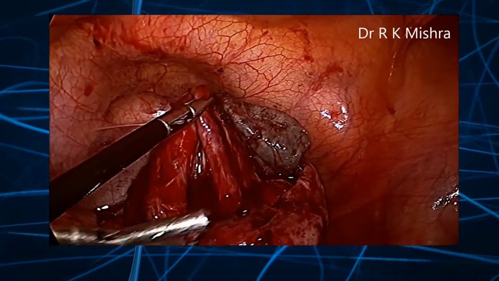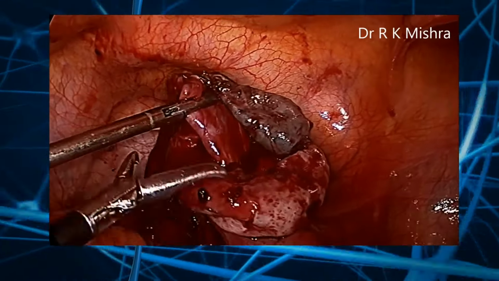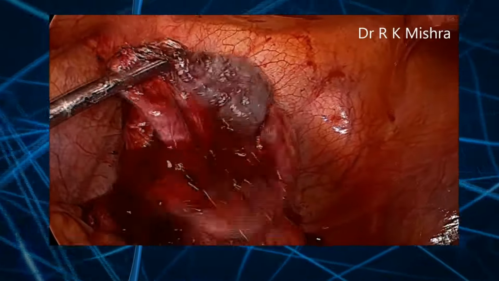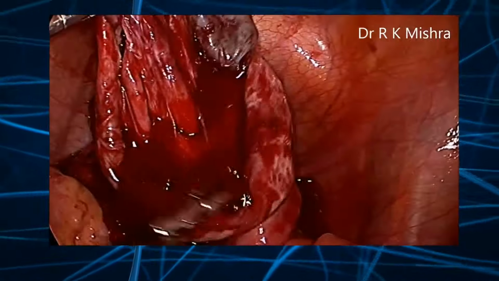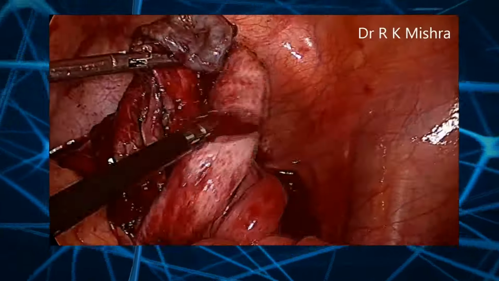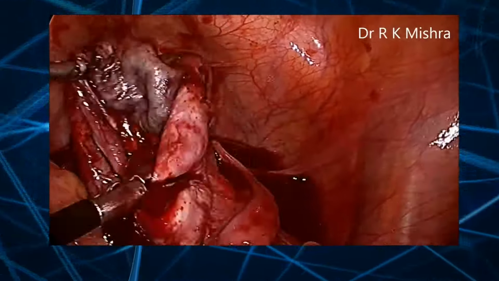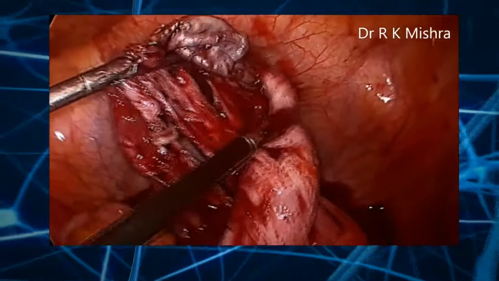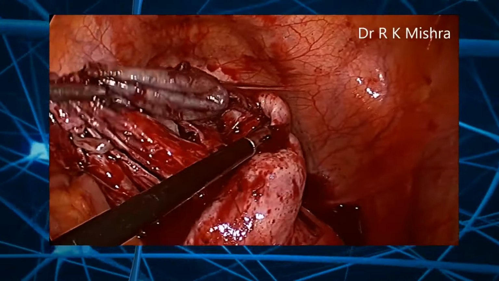Now, this is a traumatic grasper which is holding the cyst. If little oozing is there, do not do anything, just continue your surgery. It looks big in laparoscopy, but in reality it is not that much.